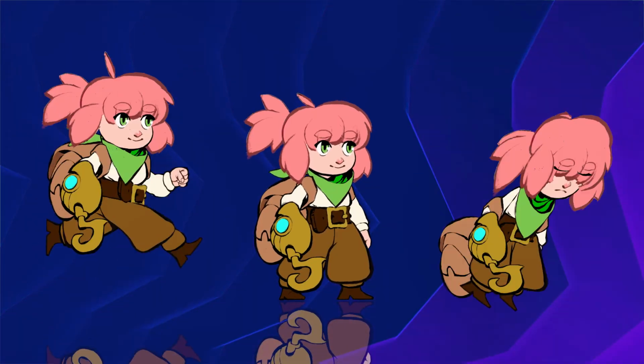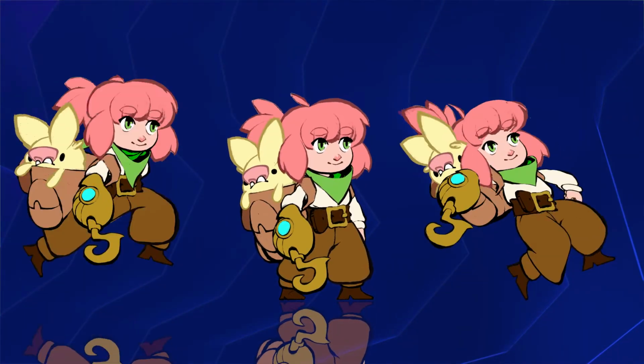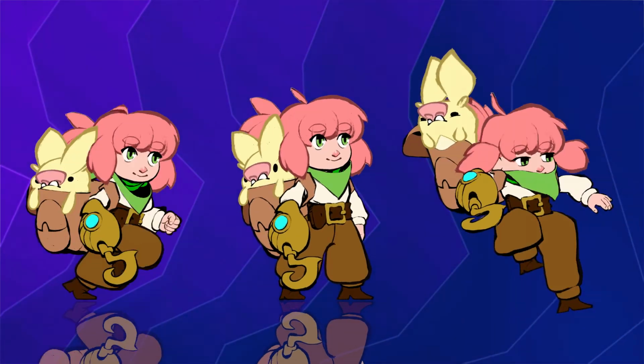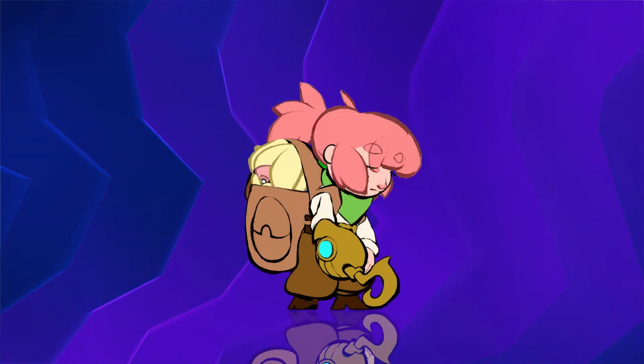At a later point in development, Ava was joined by her trusty companion Mup. Adding him to all her animations was one of my favorite parts of the job.